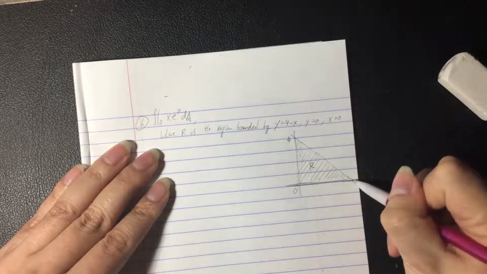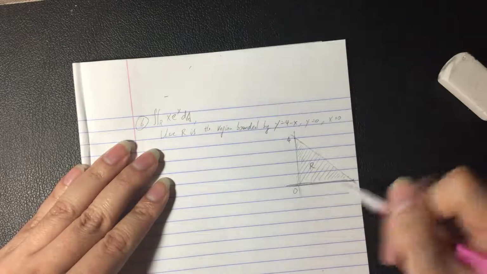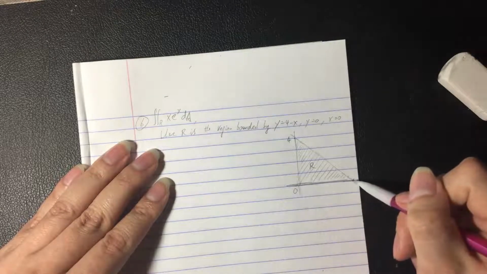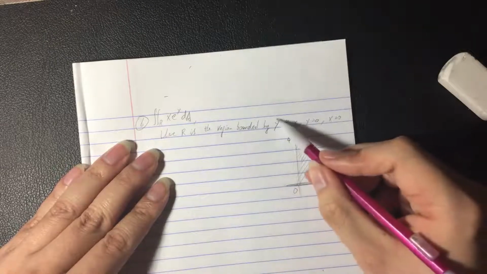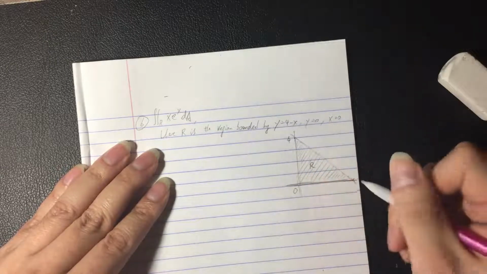To find this point here, I substitute 0 for x. I substitute 0 for y. Solve for x. X is 4.